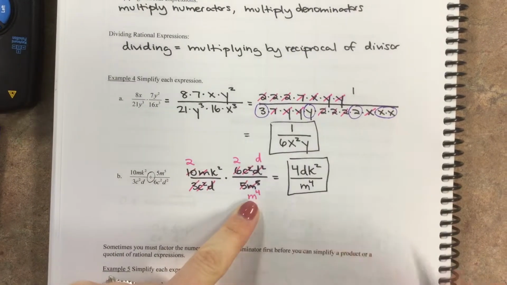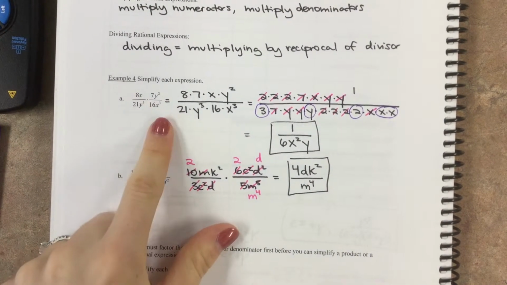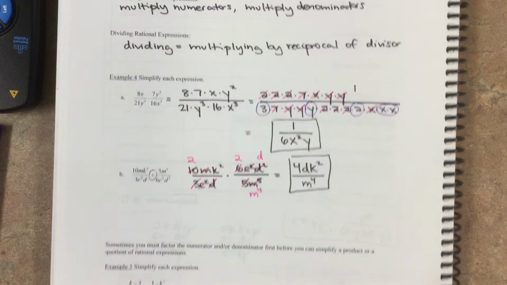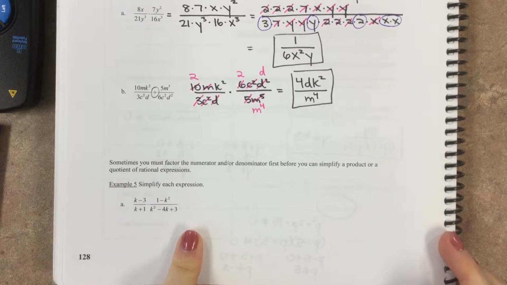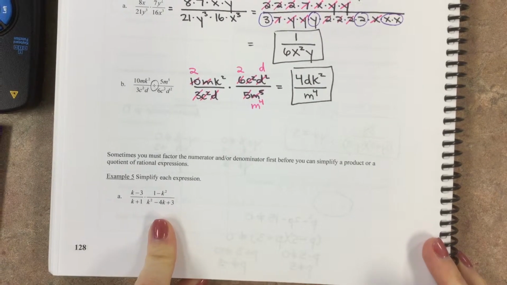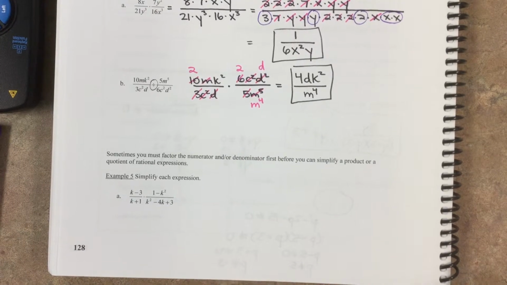Okay, so that would be my final answer for that one. Okay, so that's multiplication and division. These are called monomials, just one term and one term. These are polynomials, so I've got expressions that have addition and subtraction in the middle. If you're dealing with polynomials, you're probably going to have to factor before you start either multiplying or dividing, so that's what I'm going to do here.